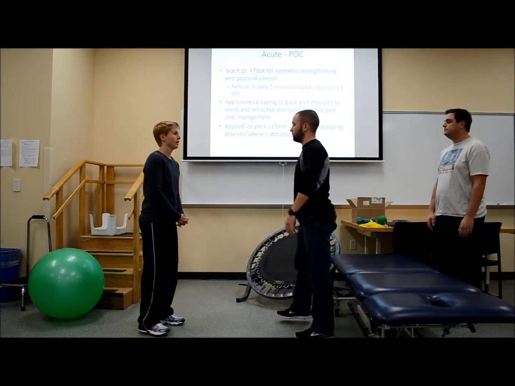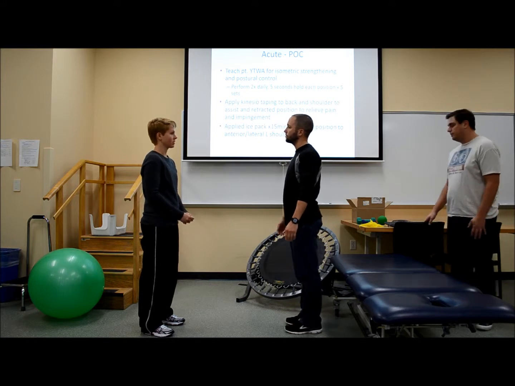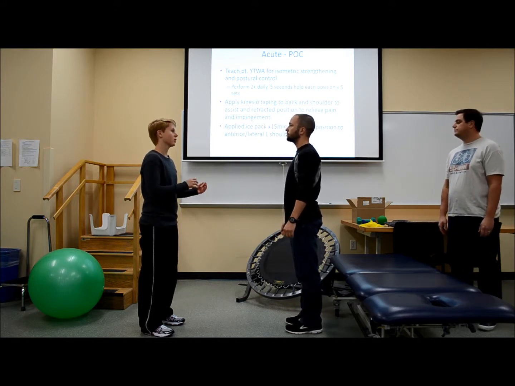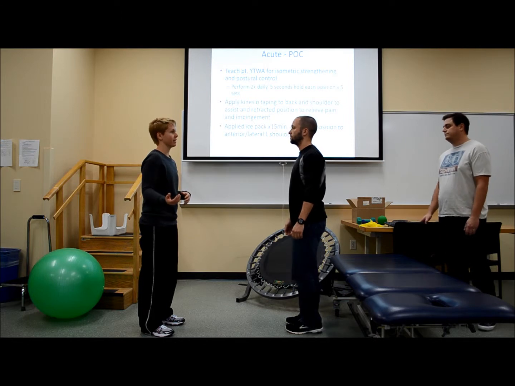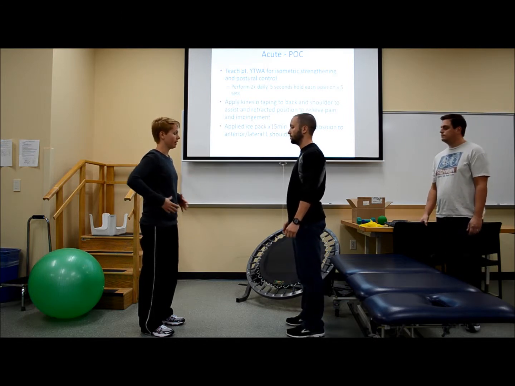All right, so we're going to be doing a little bit of a strengthening exercise here just so we can get started on strengthening. So later on we can hopefully move into something a little more advanced. But just to get us started, again, what we just talked about, we're going to keep that in mind, engaging the core and breathing. Okay. We're going to start up in a Y position.